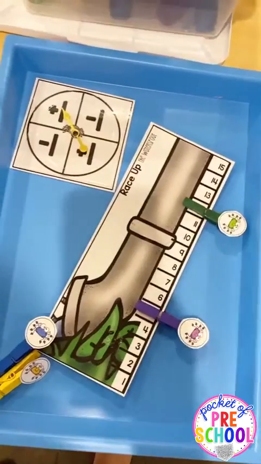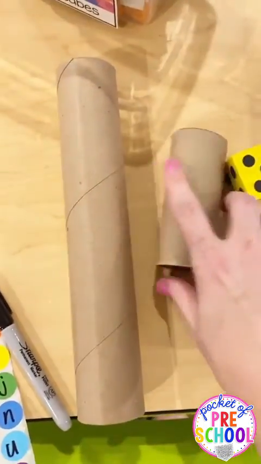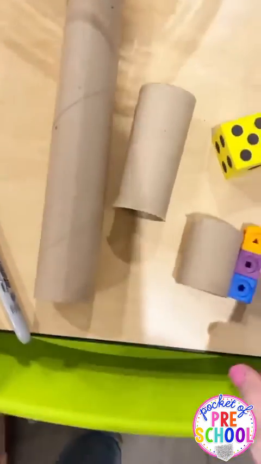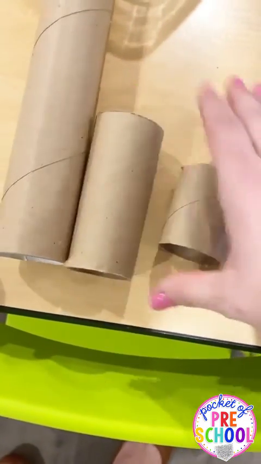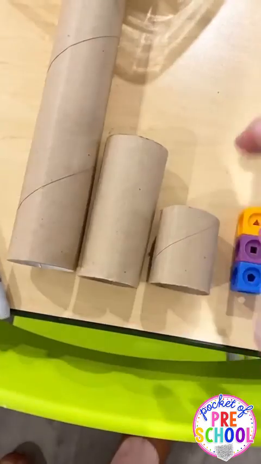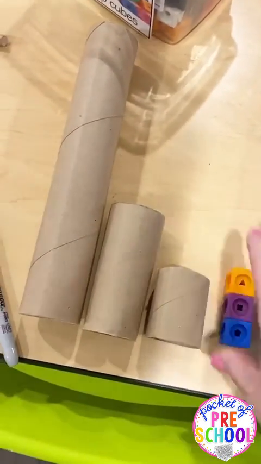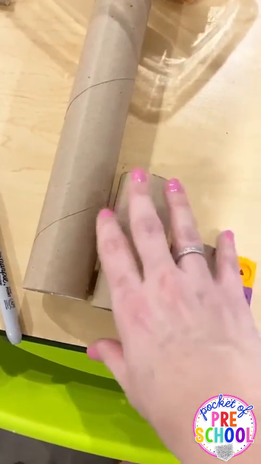So that's another fun way to play. And then you can also measure. So you can also line up different tubes, water spouts you can call them, and line them up, and you can measure those too as well.